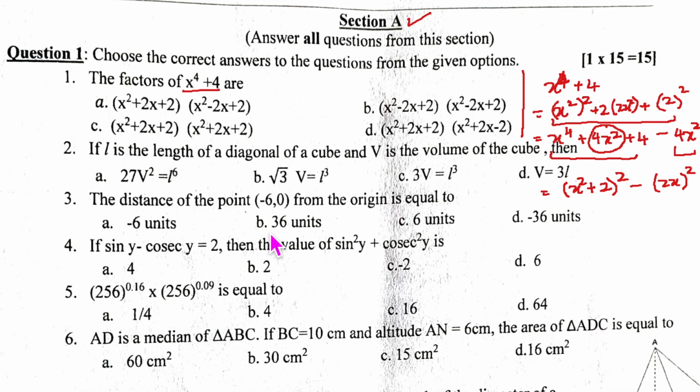Option D. Option D has both of these plus and plus. It should be minus 2x and plus 2x, right? Did you understand? Yes, ma'am.